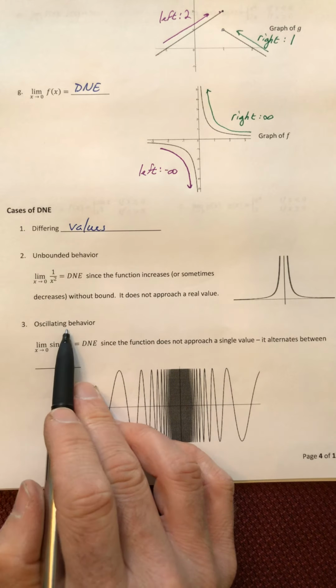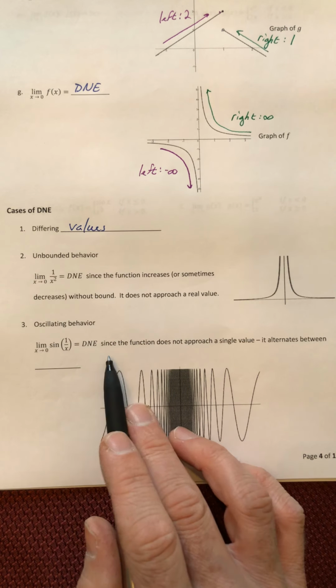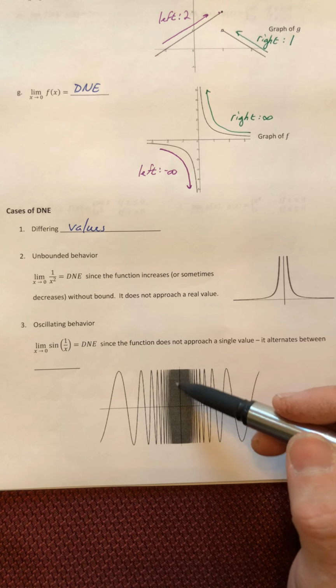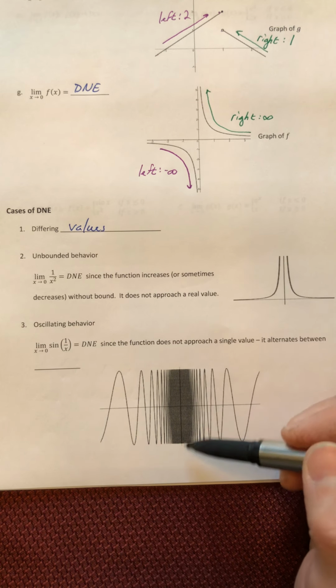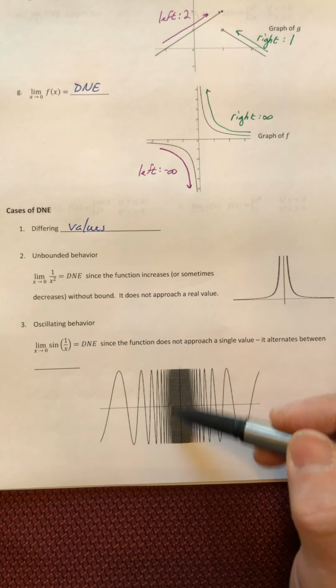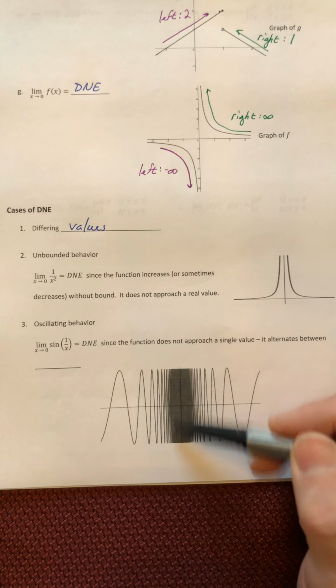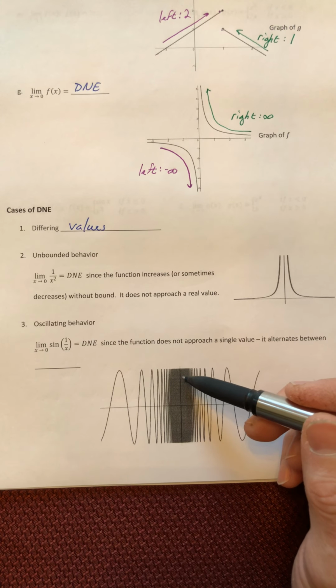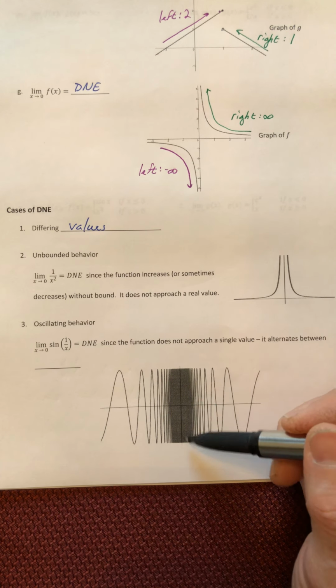And then the third one is when it oscillates. So like sine of 1 over x, this is the graph. And the reason why it looks pretty solid black in here is because it's actually bouncing up and down so close together that you can't really distinguish individual curves.